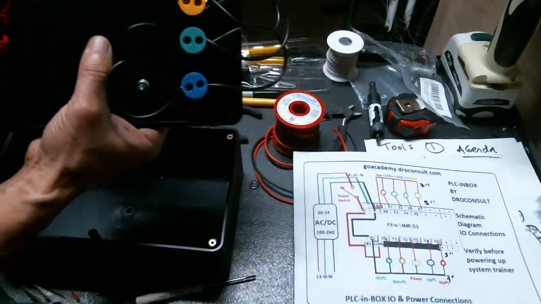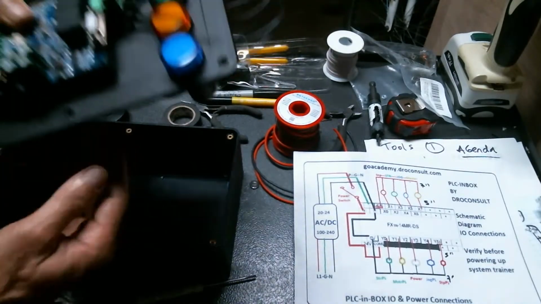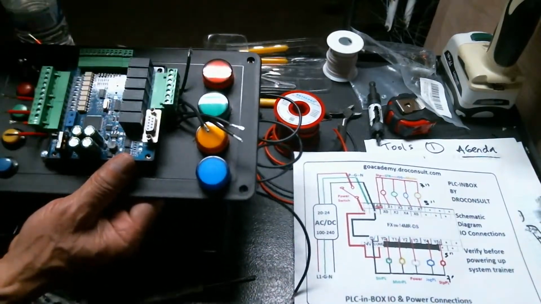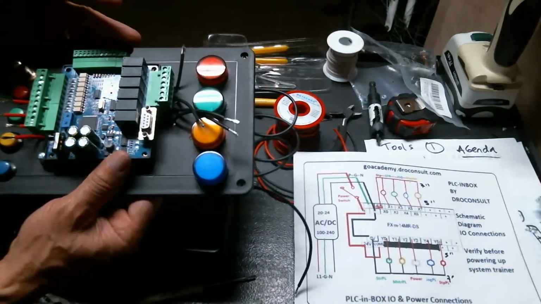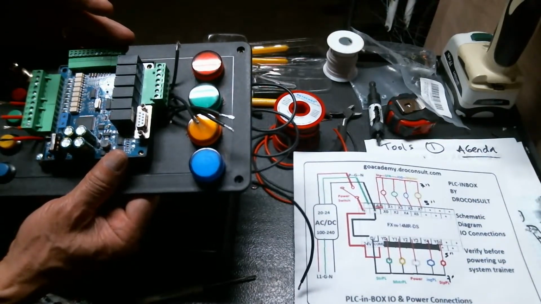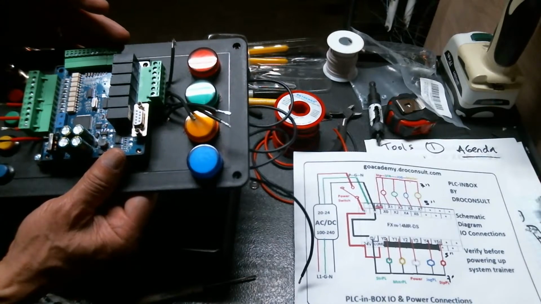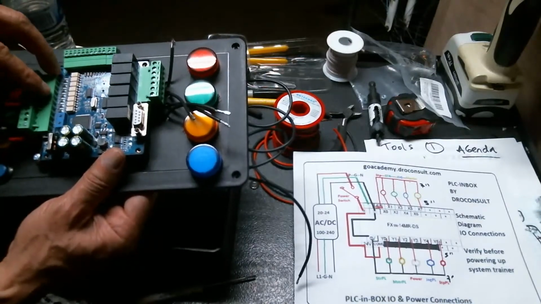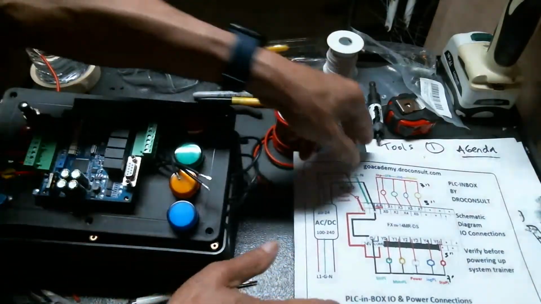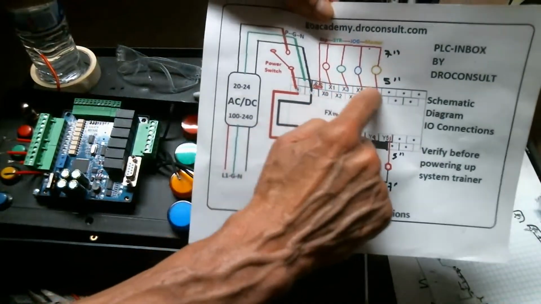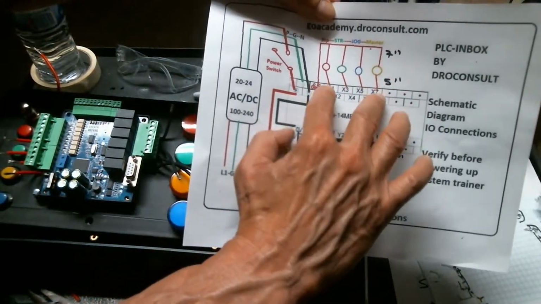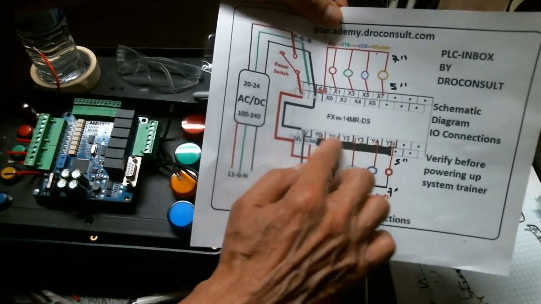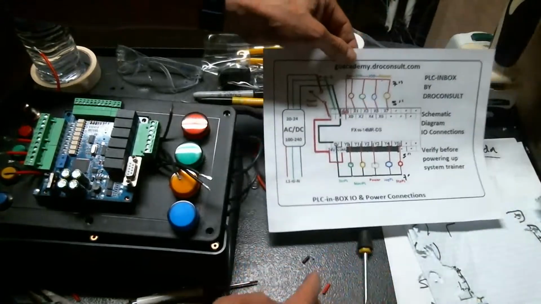Okay, so let's go back to the other side. And input, output, and these are analog inputs. We're not going to mess with those at this time. We're going to do the internal circuitry at this moment. And by internal circuitry, what I mean is we're going to connect all the inputs to the input terminals of the input side of the controller, and all the outputs to the output terminals of the controller, right? This is what we're doing right here.